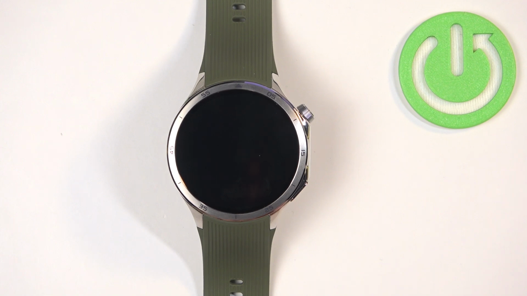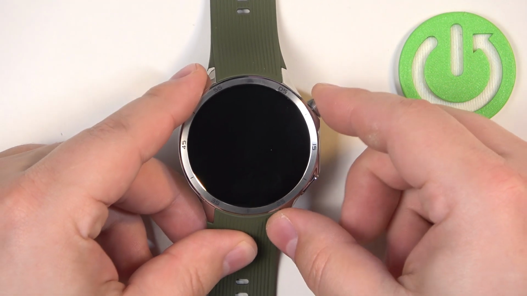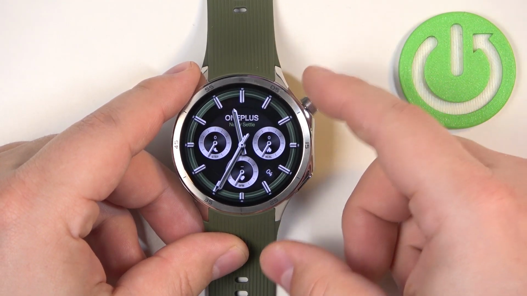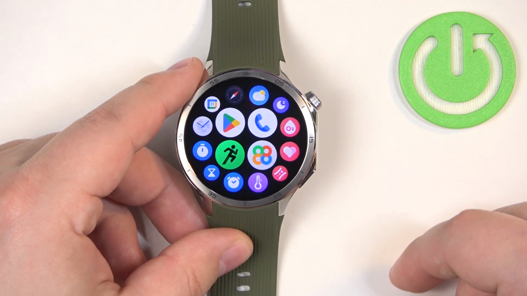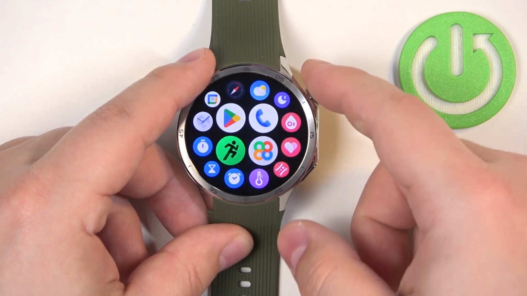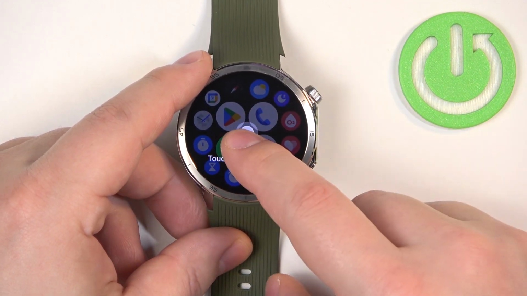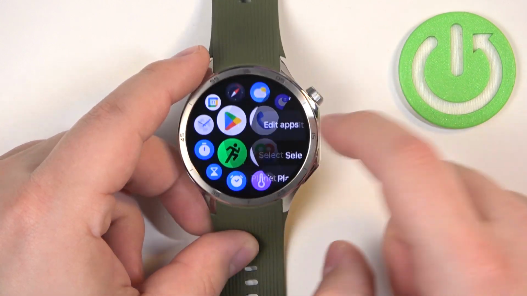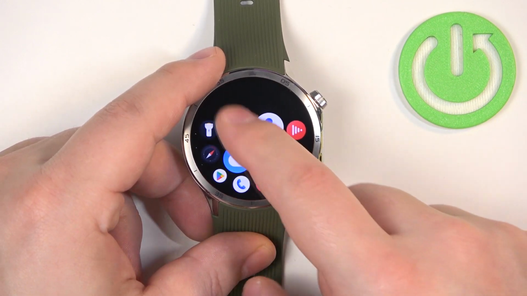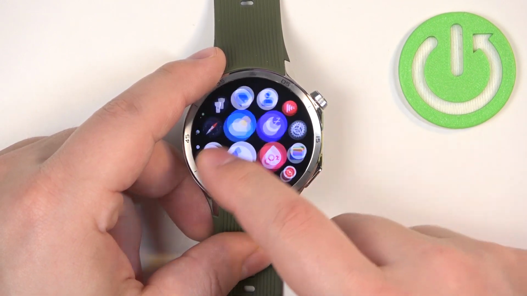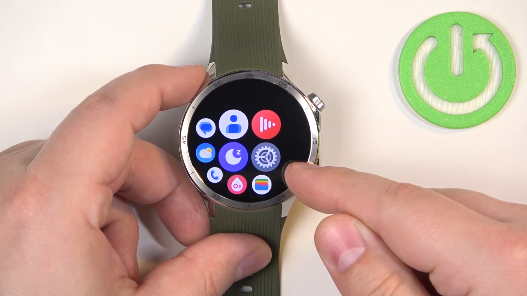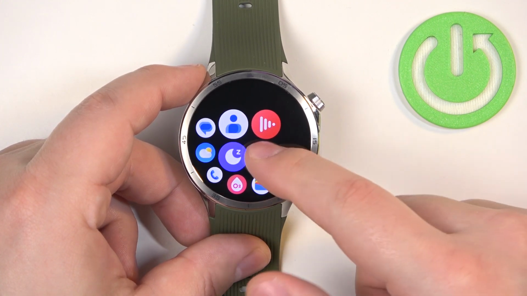First we need to wake up the screen on our watch, and you can do it by pressing the crown button. After you wake up the screen, press the crown button again to open the menu. Okay, so once you open the menu, you should see a bunch of icons. Scroll through the menu, look for the settings icon, and once you find it, tap on it.